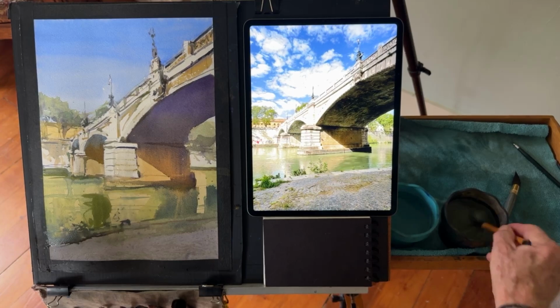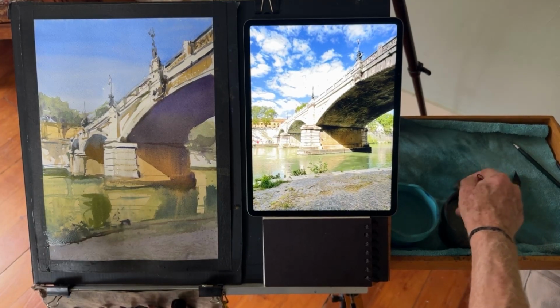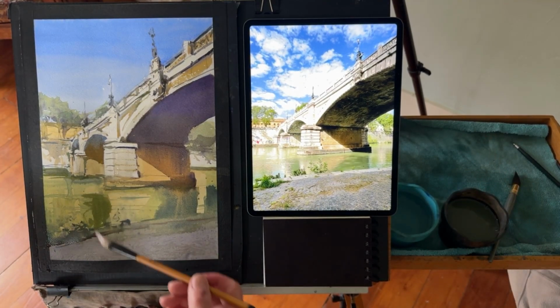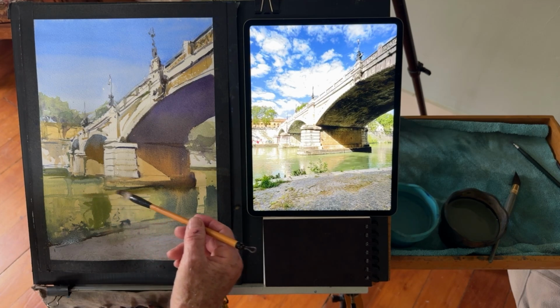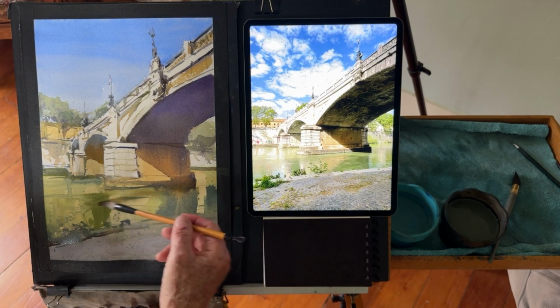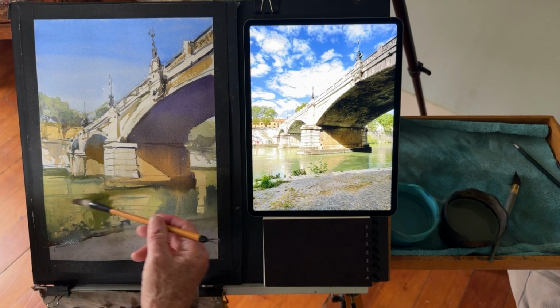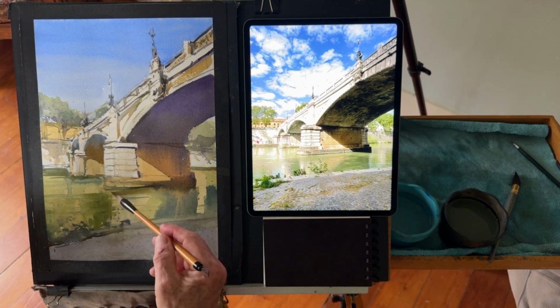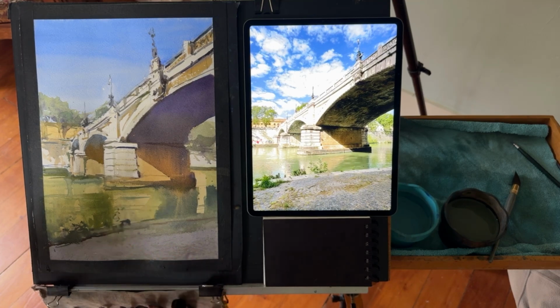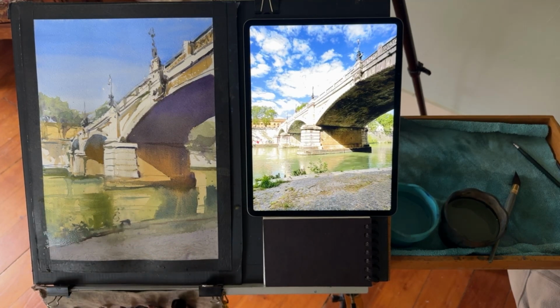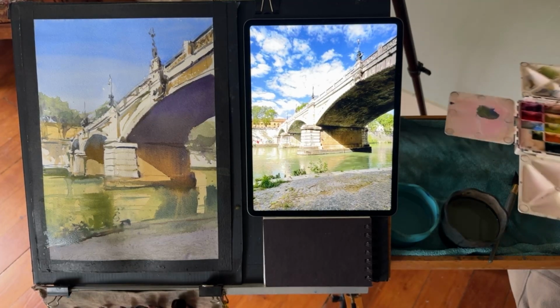The reflections are strange here, but I'm going to, with a damp brush, try to soften edges and make them look plausible. Okay. All right, let's pull the tape on this and see what we're getting.